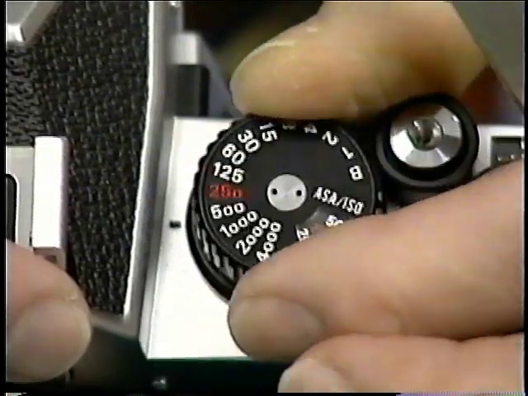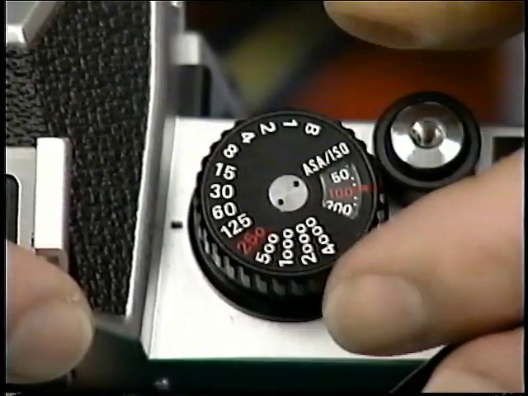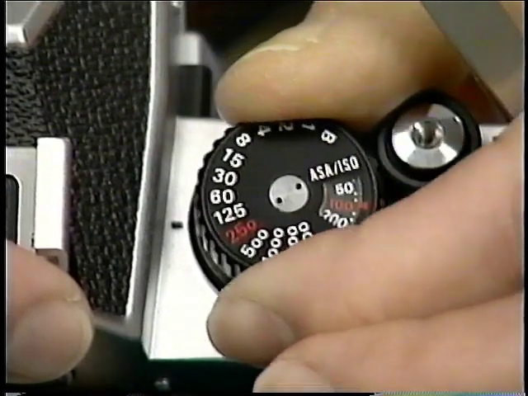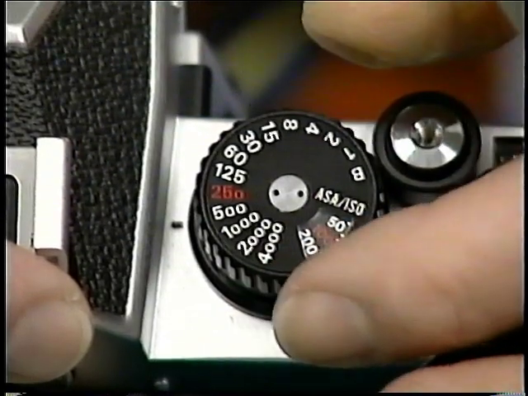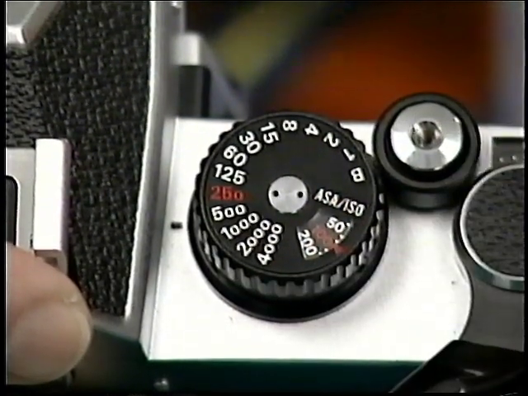Notice here, these follow the same progression as ISO numbers and apertures. That is, each step represents a factor of 2, either doubling the exposure or cutting the exposure in half.